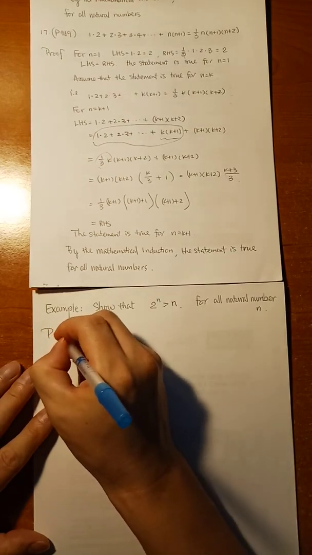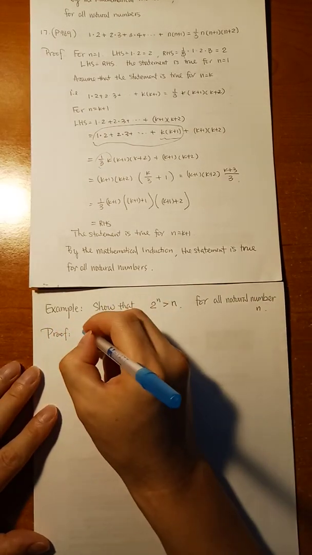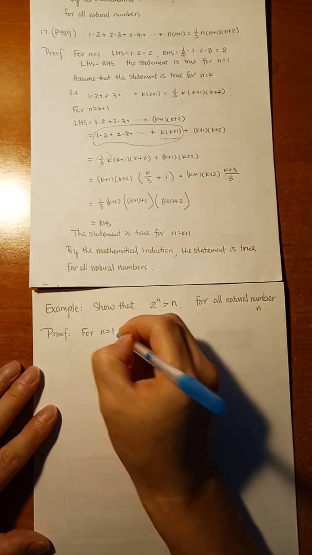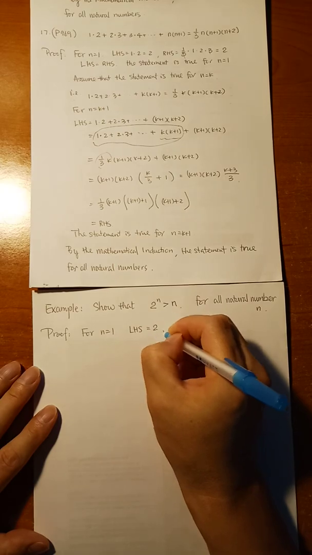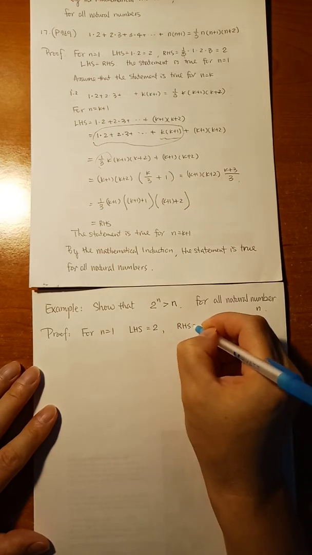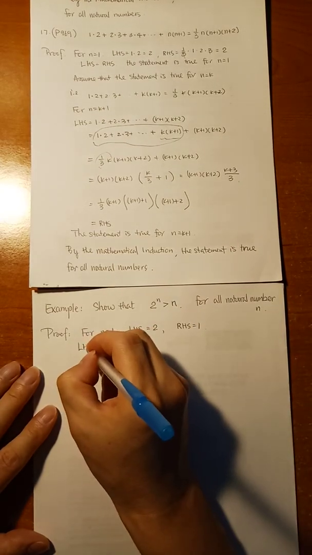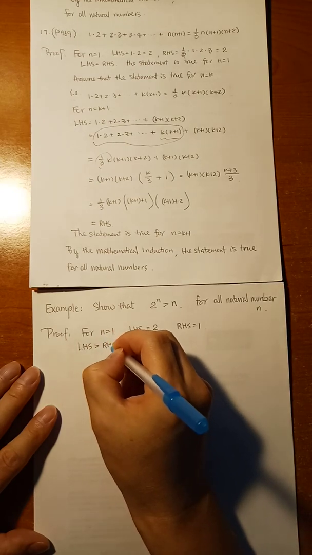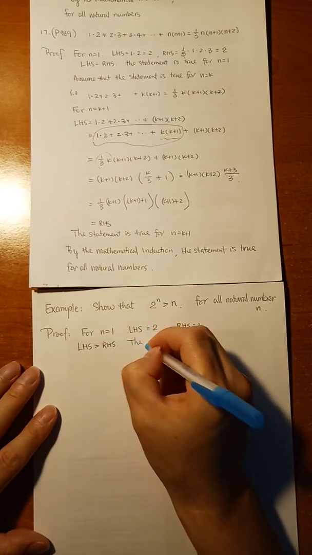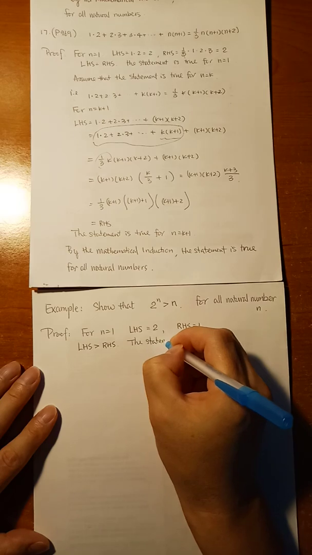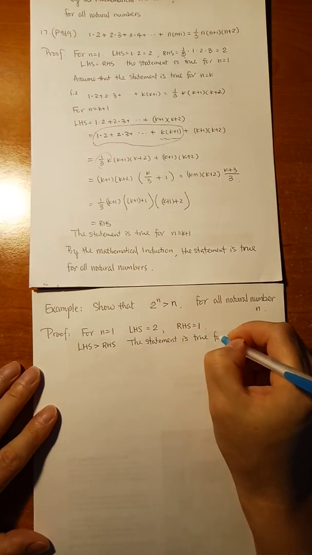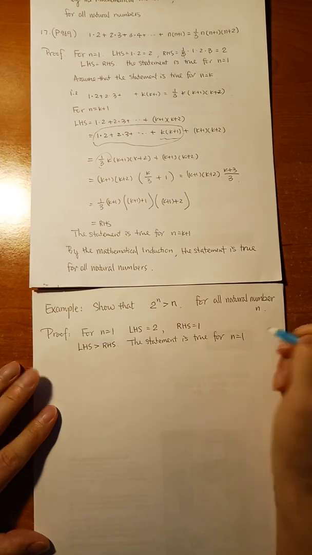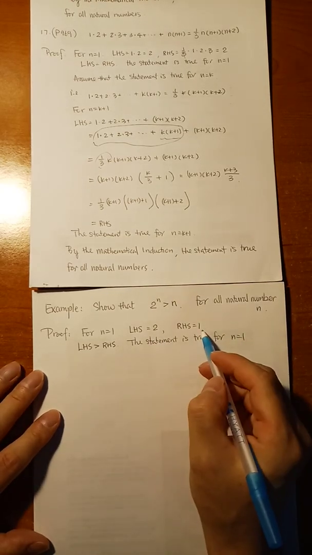Proof. For n equal to 1, the left-hand side is equal to 2, and the right-hand side is equal to 1. So the left-hand side is greater than the right-hand side. The statement is true for n equal to 1. Right? 2 is greater than 1.